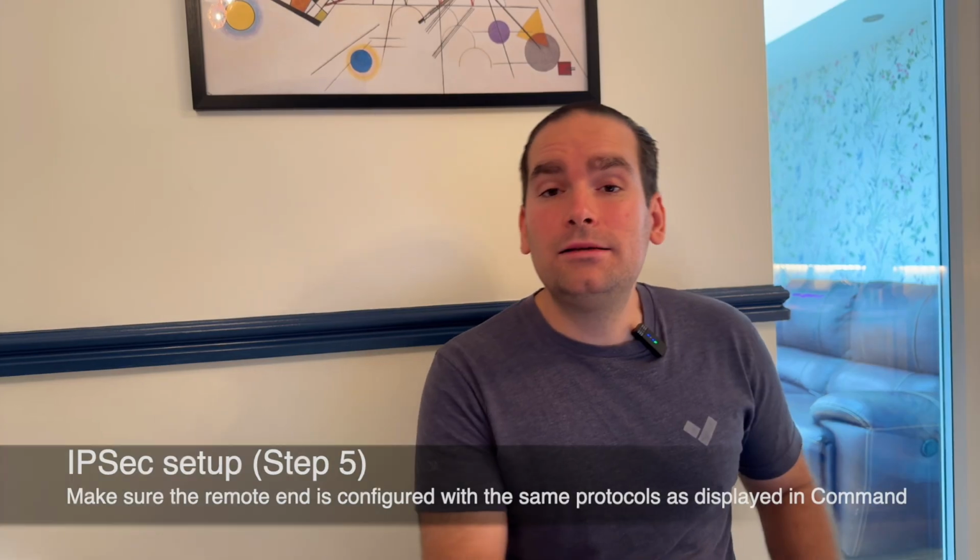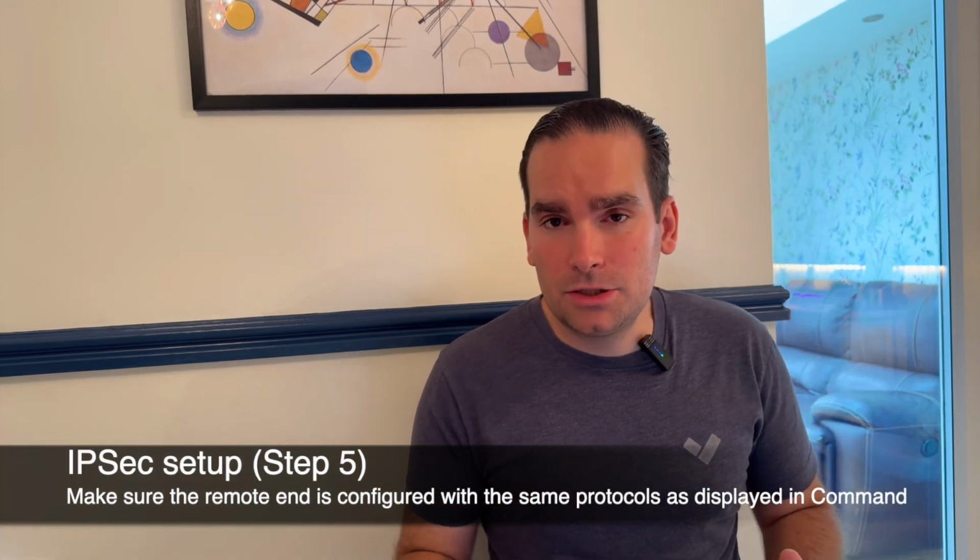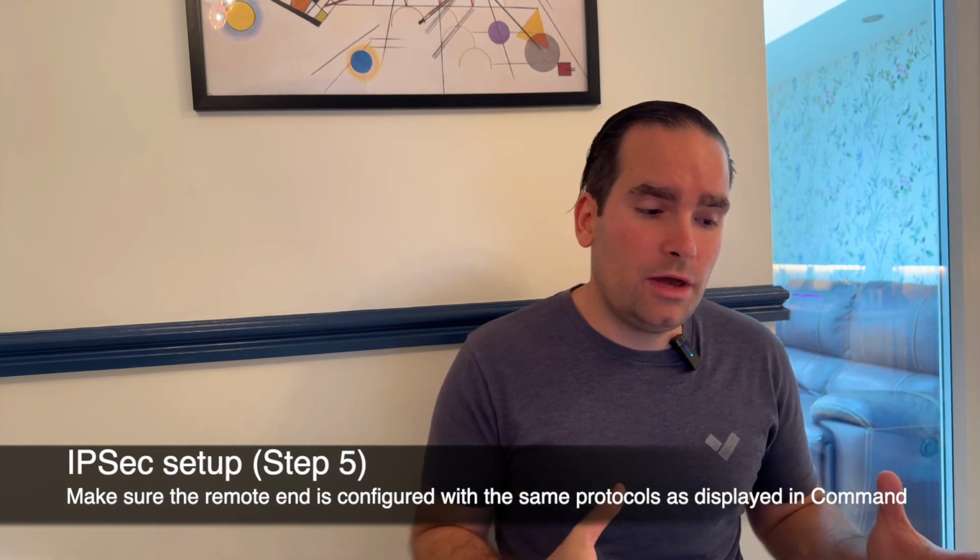Last but not least, I wanted to re-emphasize these values here for encryption, hash, and the Diffie-Hellman group. When the IPsec tunnel is established, there will be a negotiation between both ends, and these protocols have to match, because otherwise they will just not agree and the tunnel will not go up. On most firewalls and routers out there that support IPsec, you have a variety of options. But as we try to keep things easy in Verkada, we are presenting you with a set of fixed parameters that you need to make sure that you configure on the remote end.